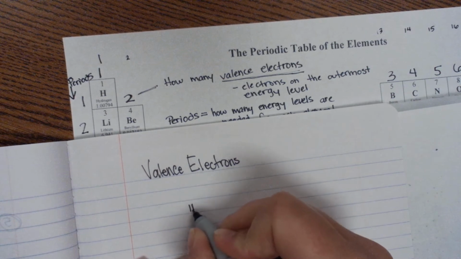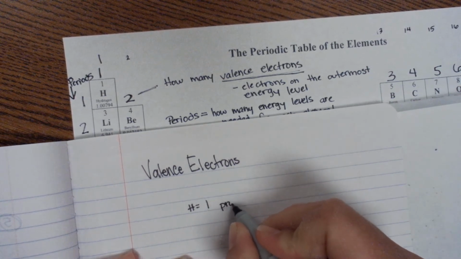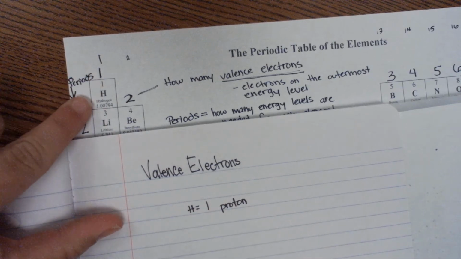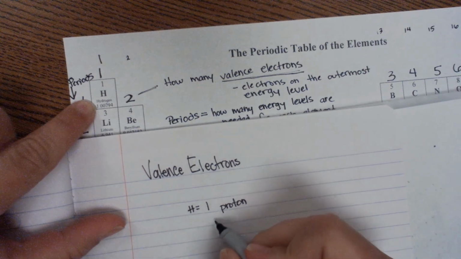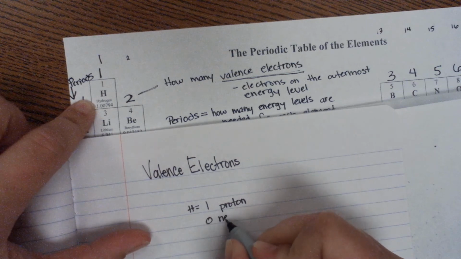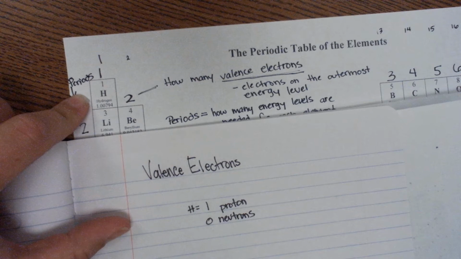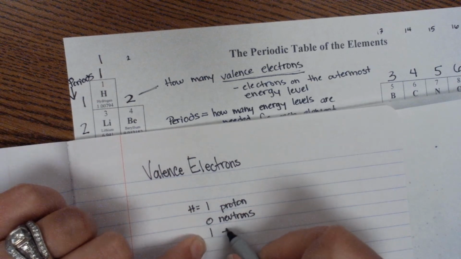If I have hydrogen, I have 1 proton, because the atomic number is 1. I look at my mass number, that is rounded off to 1, so that means I have 0 neutrons. And if this is an atom, not an ion, then I know that my protons equal my electrons, so I have 1 electron.